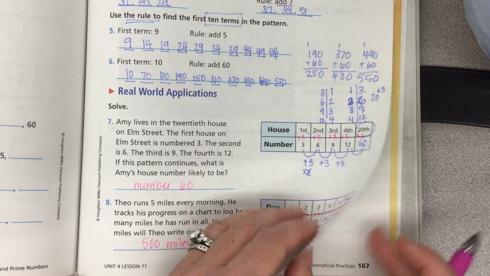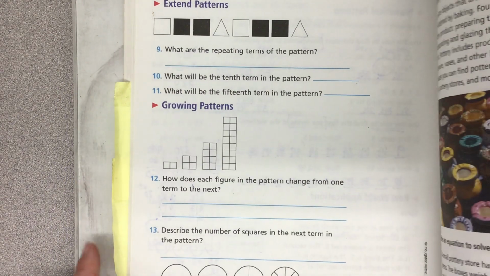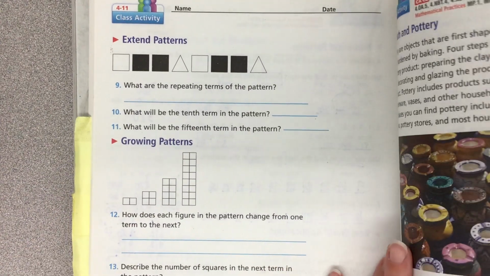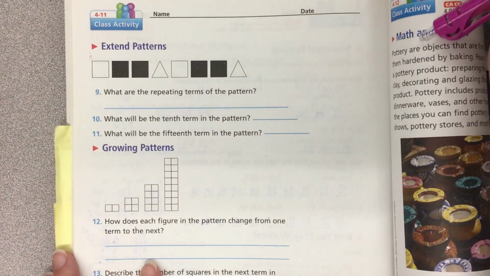I know, because you were gone. We'll catch you up, Lucas. We'll catch you up. Yes, Nolan? I did these pattern things in the OLSAT test. Yes.